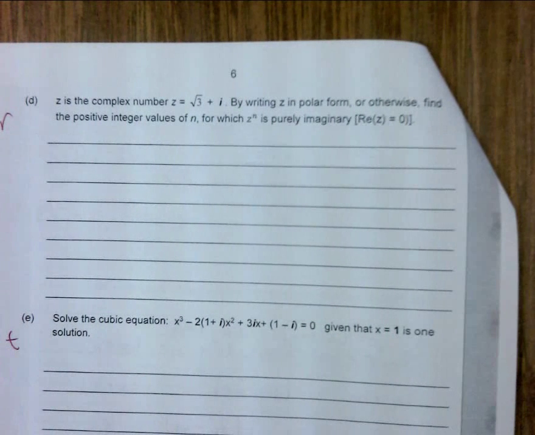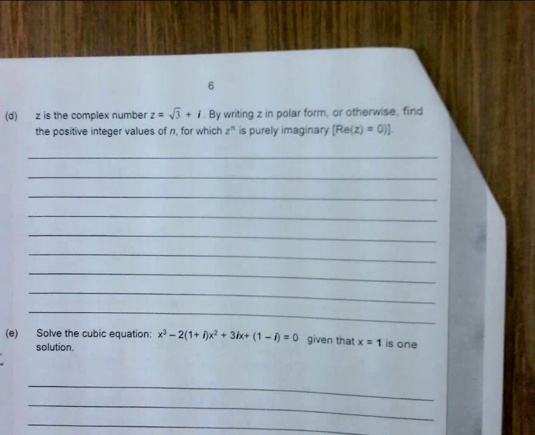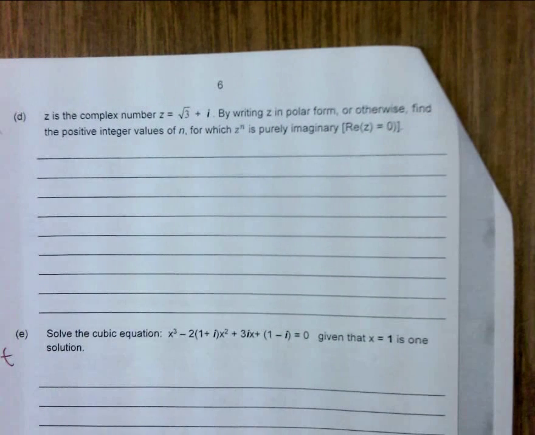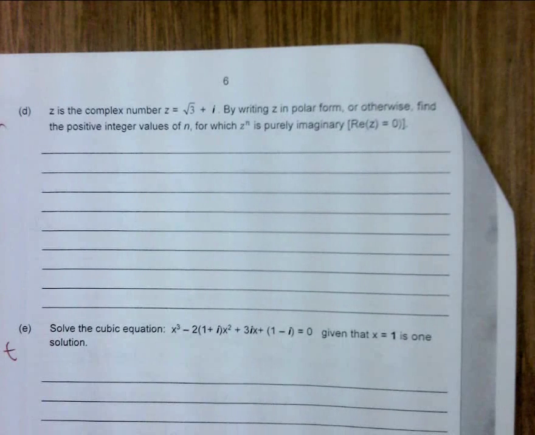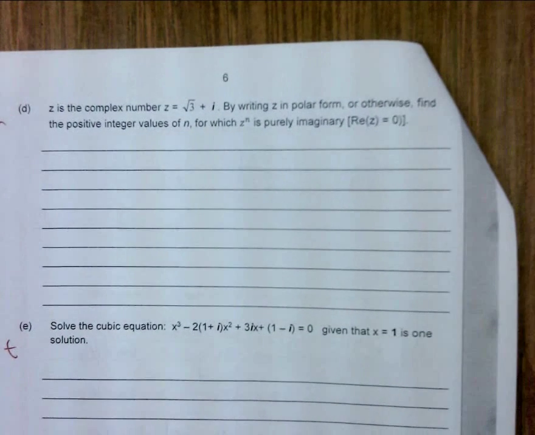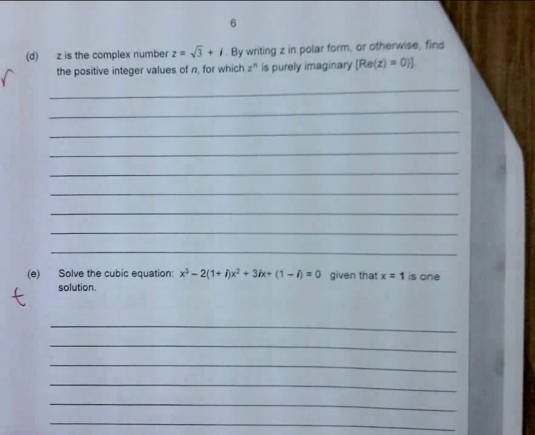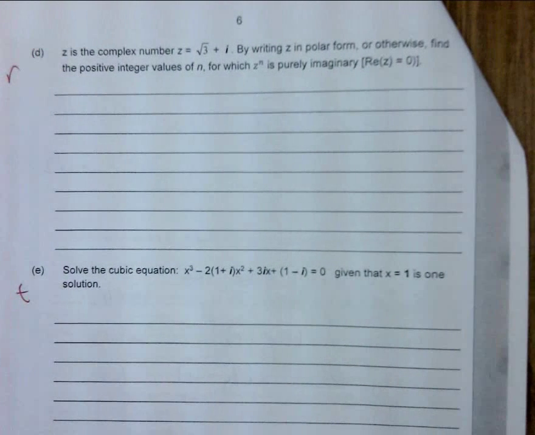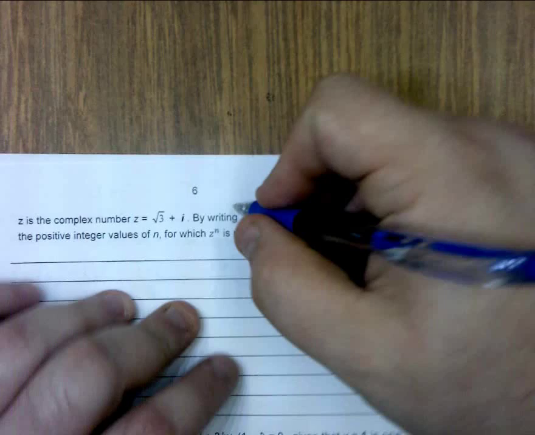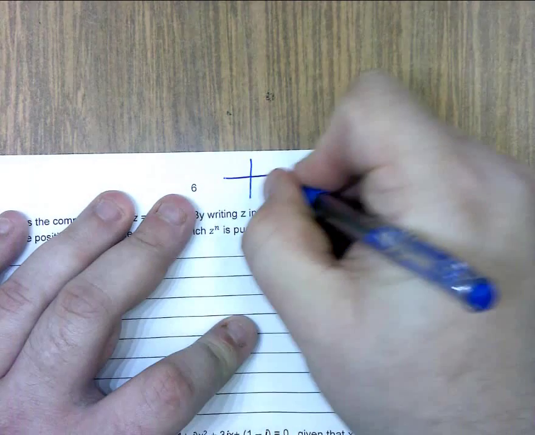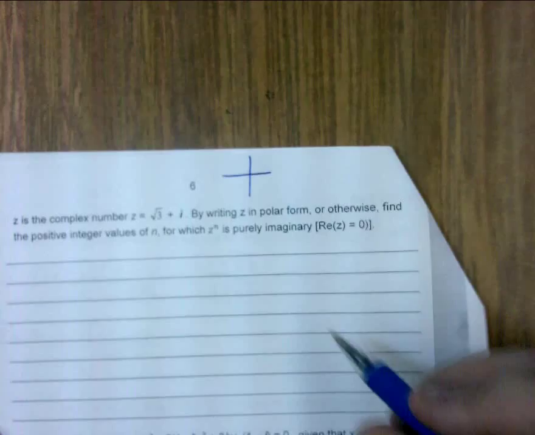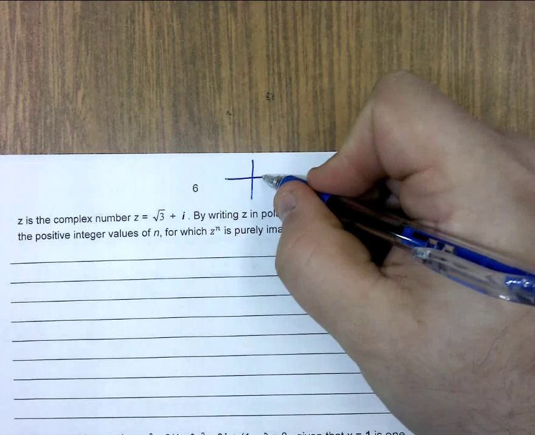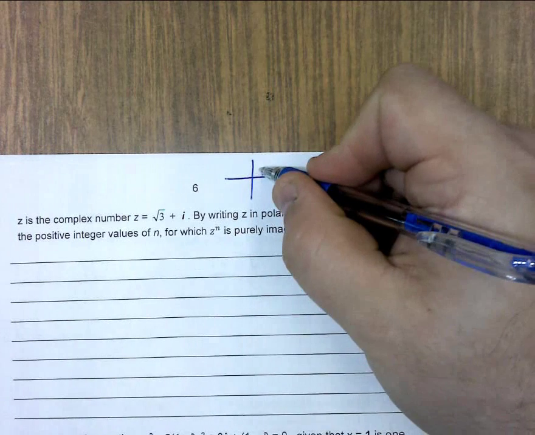Right, so we have to find values of n for which z to the power of n is purely imaginary. We've already covered this. Purely imaginary means the angle of the complex number in polar form has to be equal to what? If we've got a complex number and it's purely imaginary, what does this angle have to be? Yep, someone said it, pi over 2.